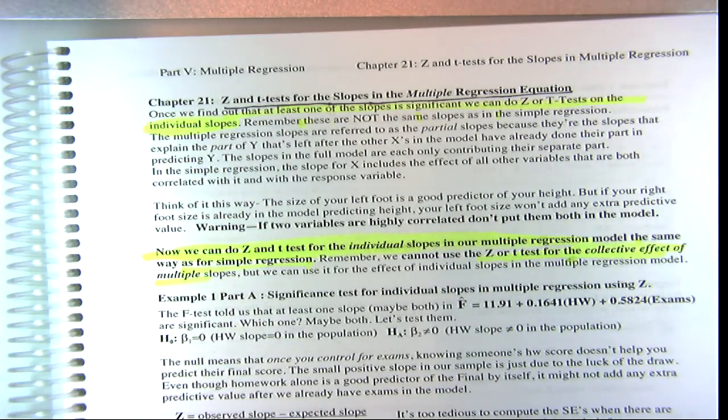When you look at all the slopes together, to see if together they contribute anything better than just the strict null, then you have to use a chi-squared or an F.